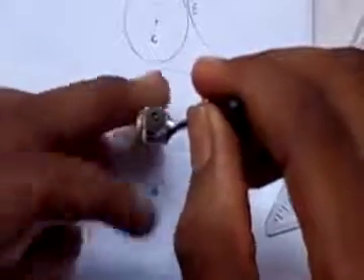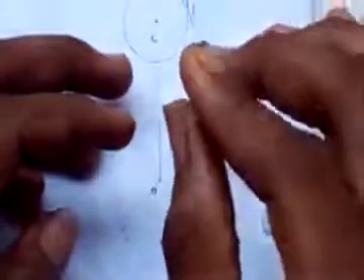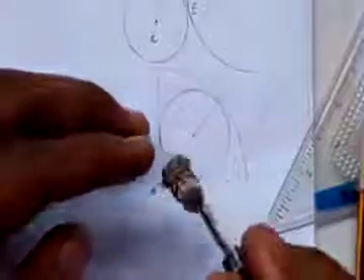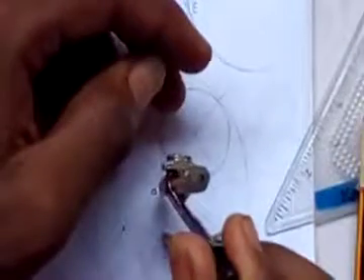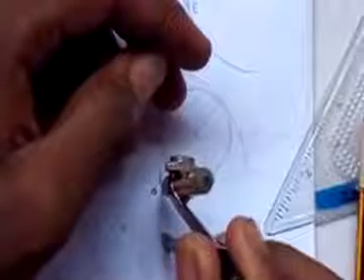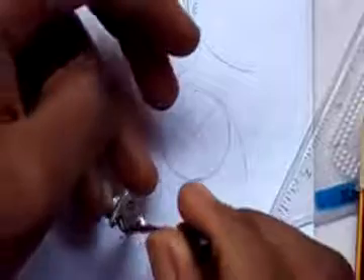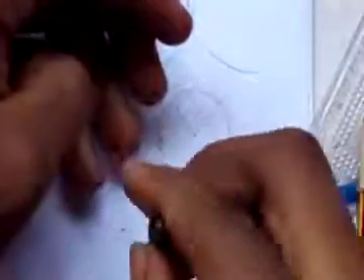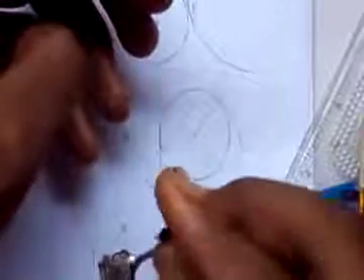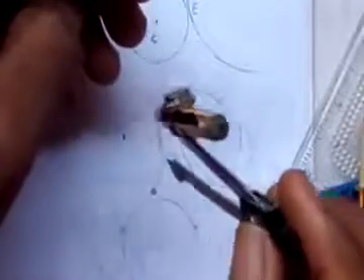Open your compass, and then you draw a circle. This is the first circle. We also have the second circle. But have in mind that these circles are going to have equal radius. For the next circle, we have this. So I draw a circle. This is the second circle. Then we also have the third circle.